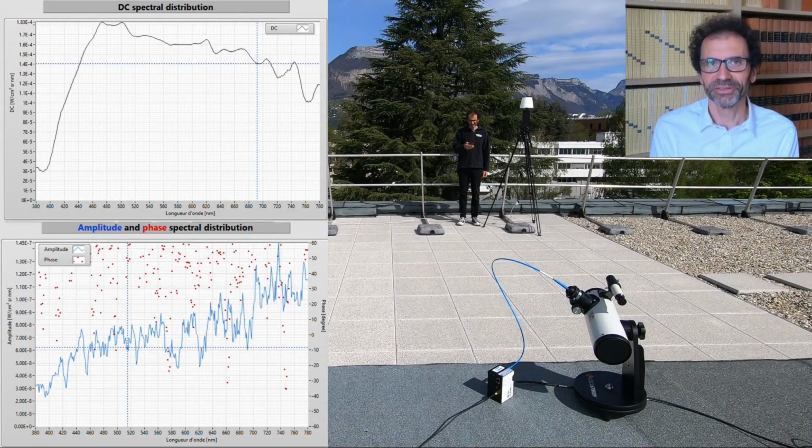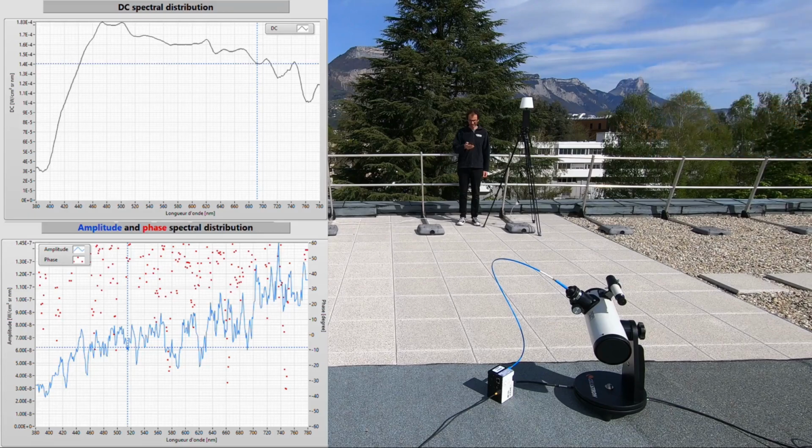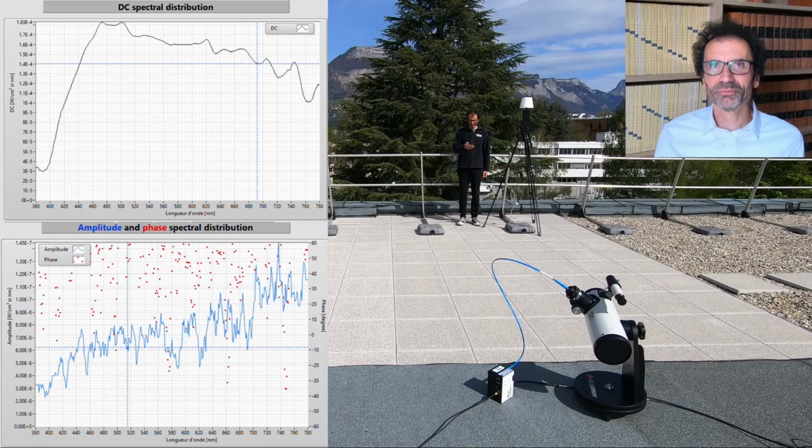Let me now demonstrate the optical locking spectrometer in real use outdoors in full sunshine. I'm now standing near a small desk lamp that we would like to measure using our optical locking spectrometer. It is connected to a telescope with an optical fiber. The graph on the top left shows the traditional spectral distribution measured without locking detection. The graph at the bottom shows the amplitude and phase spectral distributions.